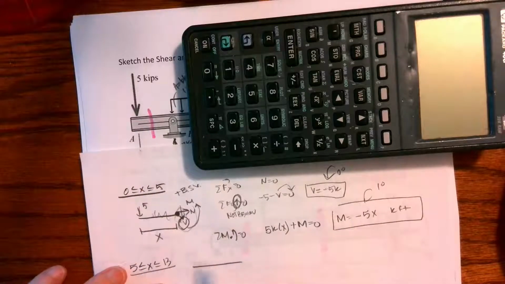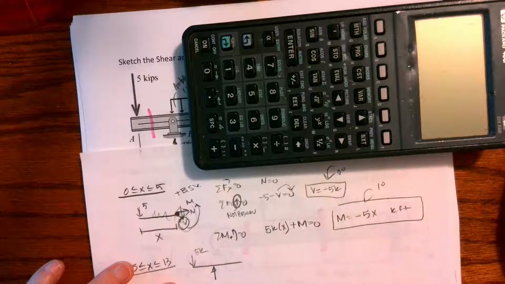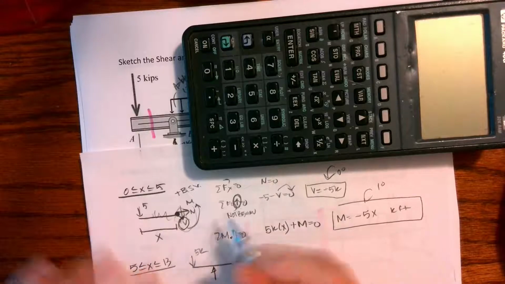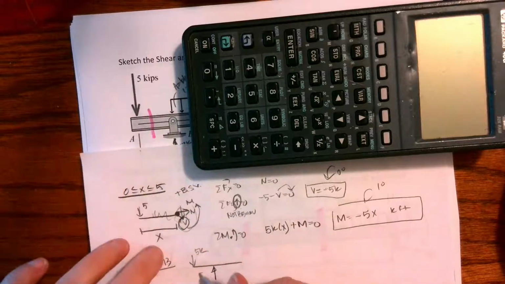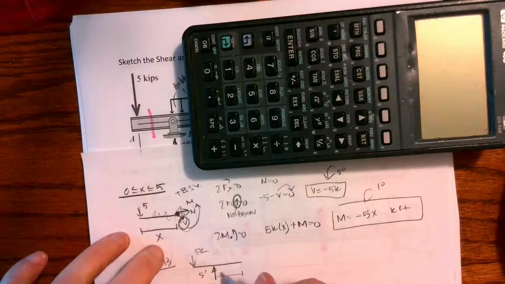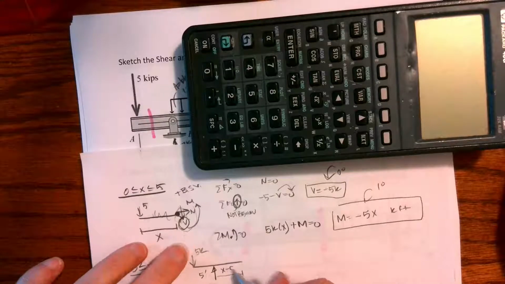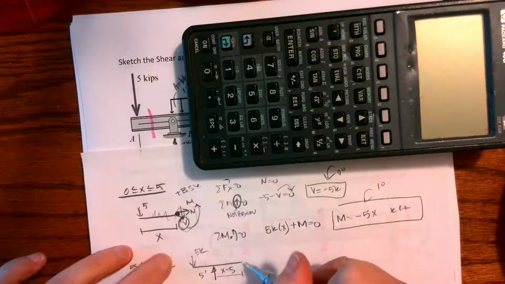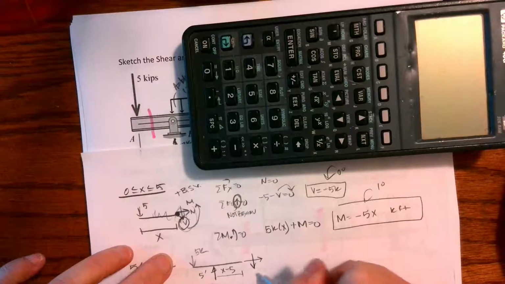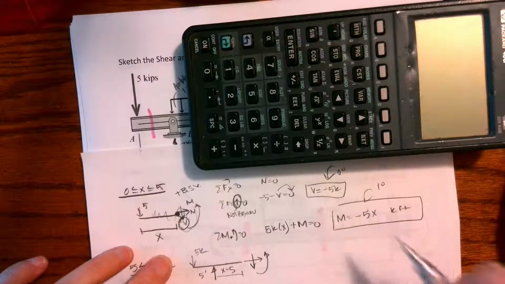So as I come across, I have 5 kips coming down. I have that reaction, which was 17 kips going up. I know that x goes all the way to the cut. I know that this little value right here is 5 feet, so this distance has to be x minus 5. I know I have an internal normal, shear, and bending moment, possibly.